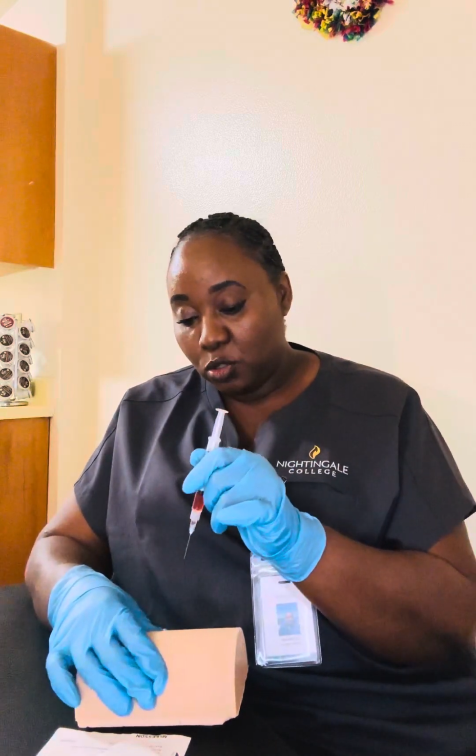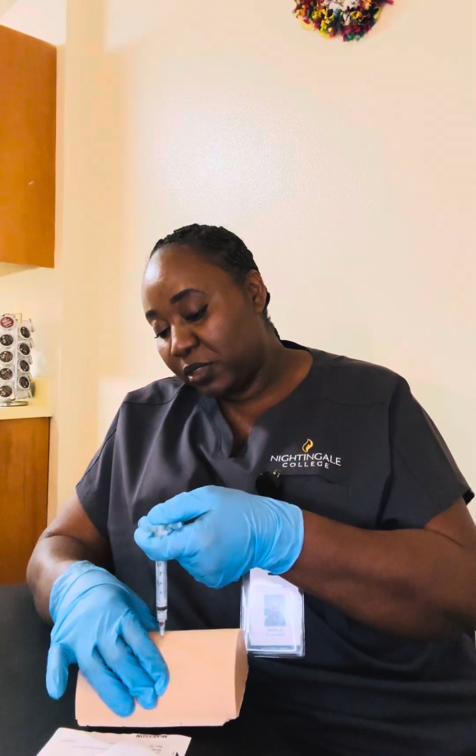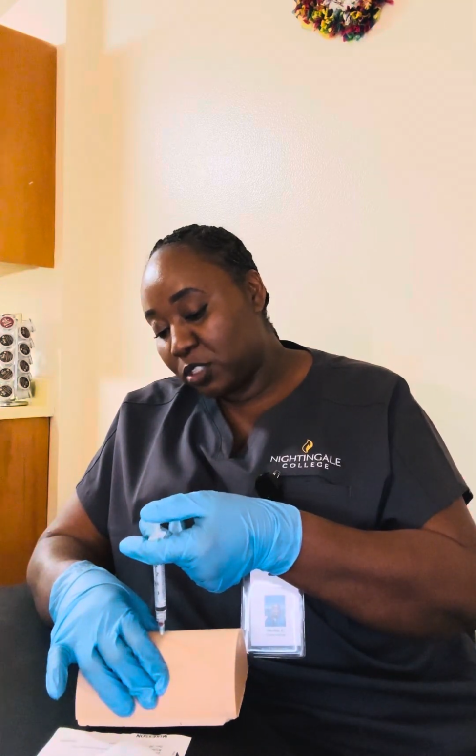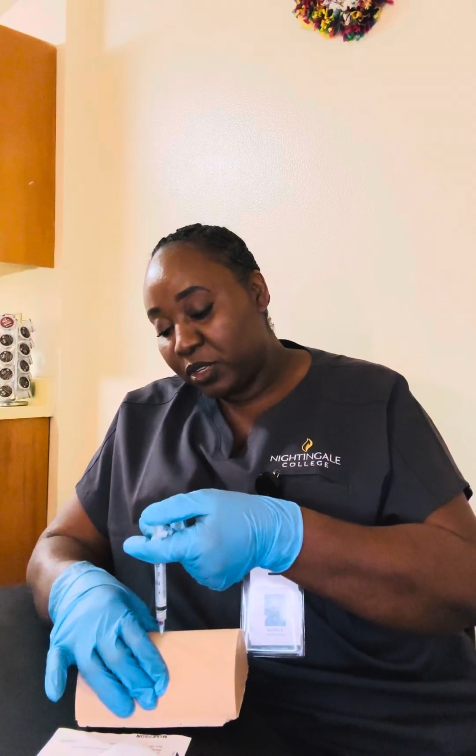So for the administration, I'm going to pinch the skin, use my dominant hand and go in straight, gently but quickly, going straight. With my non-dominant hand, I'm going to hold still while pinching. Preferably heparin medication should be administered slowly while it's being pinched, and then I'm going to administer that slowly over 30 seconds. If it's a safety needle, it will snap, but this is not a safety needle.